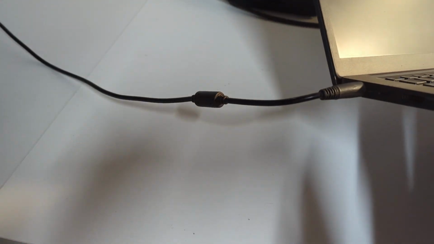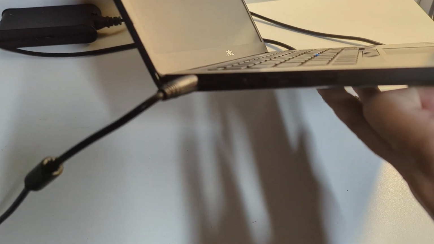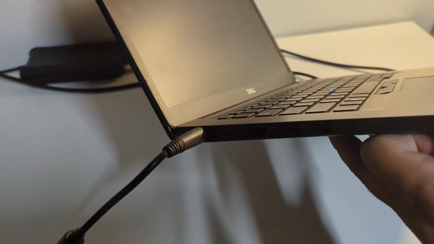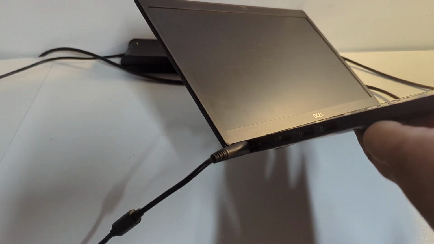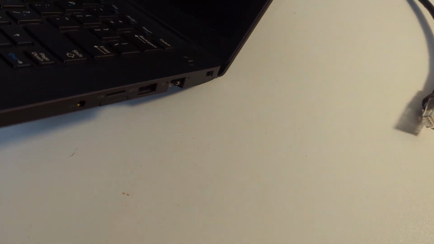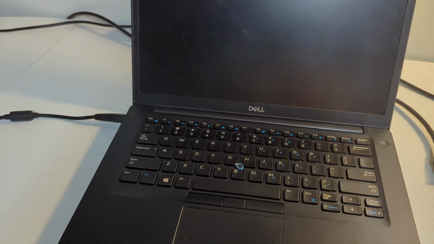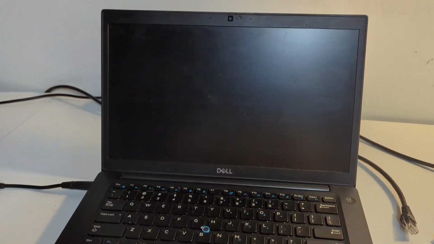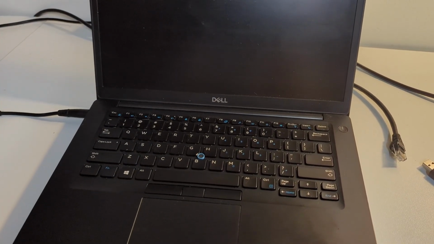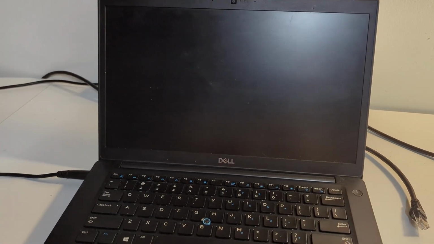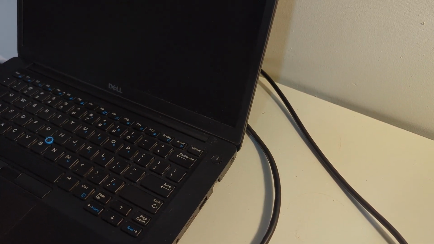Hopefully you could see that. Maybe. Got one Type-C port on there, HDMI, couple USB ports, USB port over here, micro SD, headphone jack, an Ethernet jack. Just basic, nothing crazy. I really want to get a different laptop as well, but I've had this for a few years now, and it's pretty decent. Okay, hold on. Hopefully that helps a little.